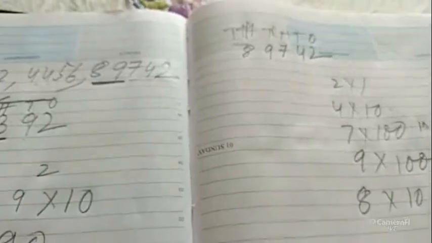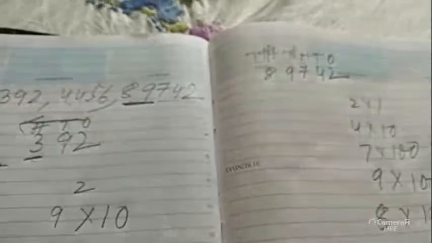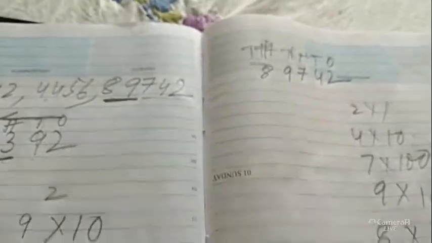I think it is clear to you. Again, I am giving one example. You go on solving with me in your copy. 1902, then 1920, then 9201, then 9210.